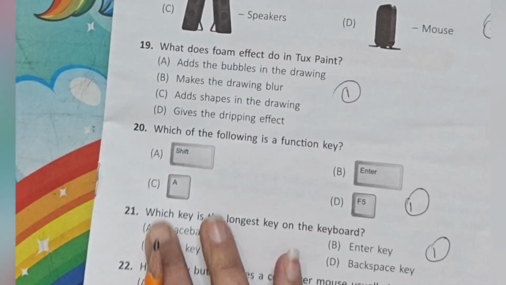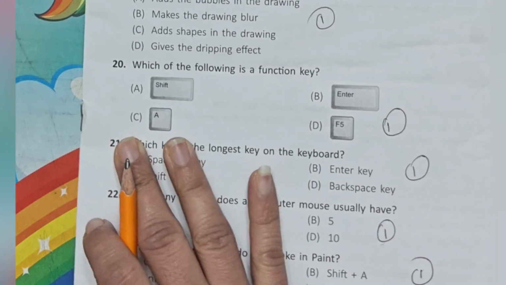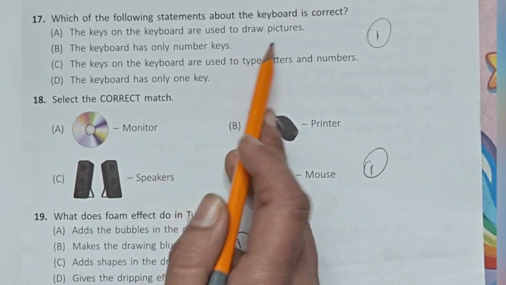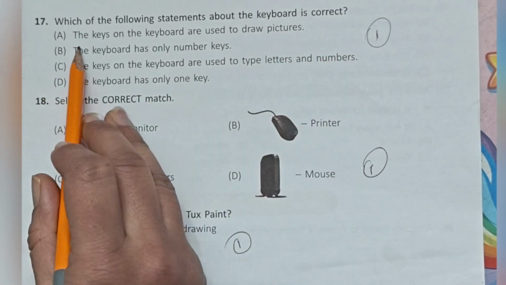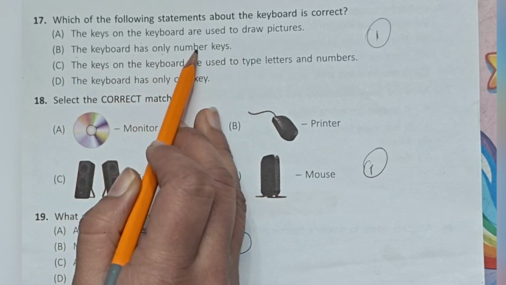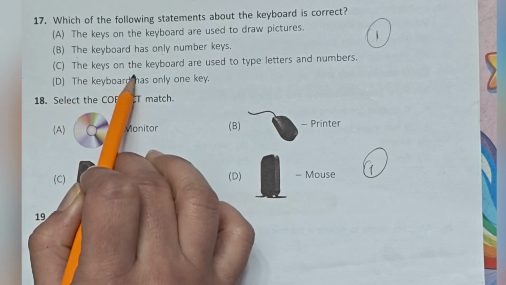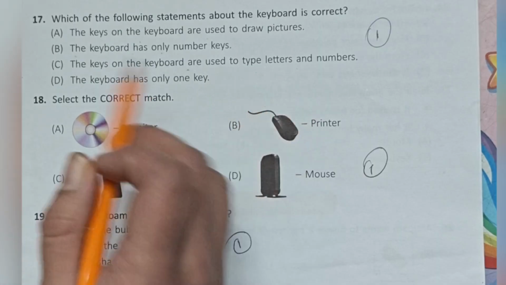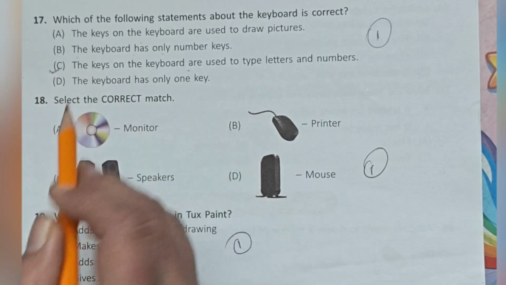Now question number 17. See question number 17 on the next page. Which of the following statements about the keyboard is correct? The keys on the keyboard are used to draw pictures. No. The keyboard has only number keys. No. The keys on the keyboard are used to type letters and numbers. Yes, C option is correct.